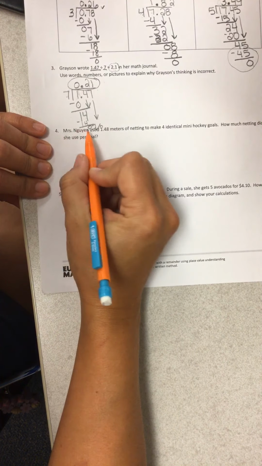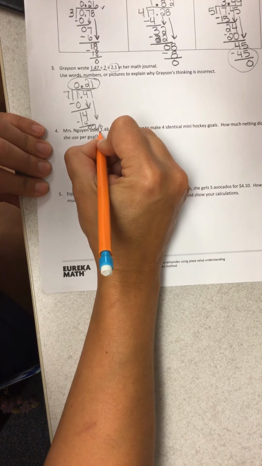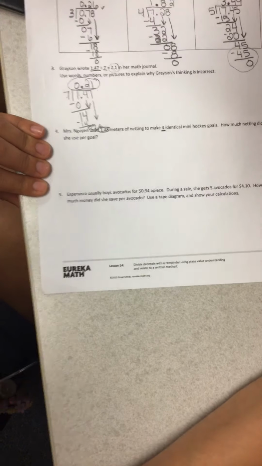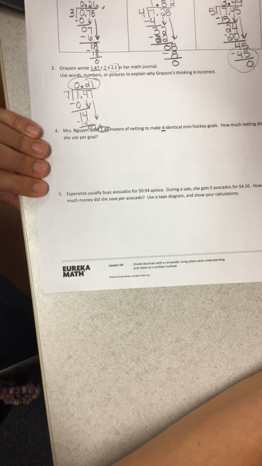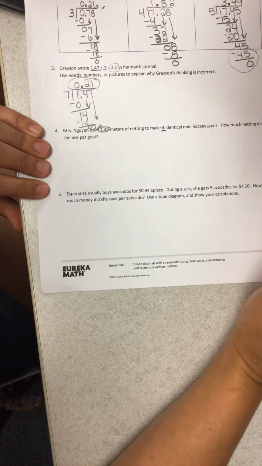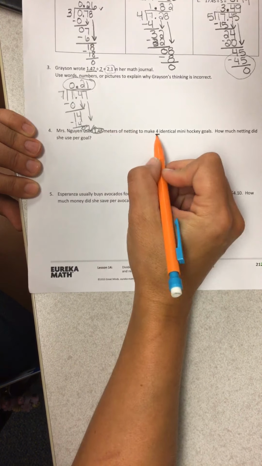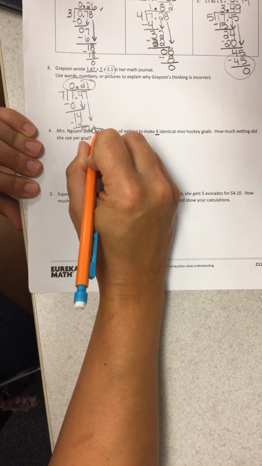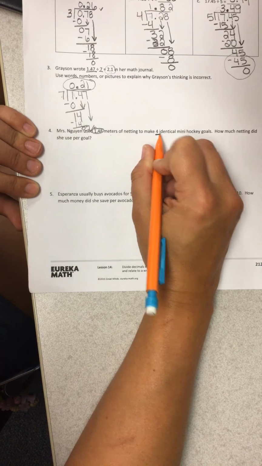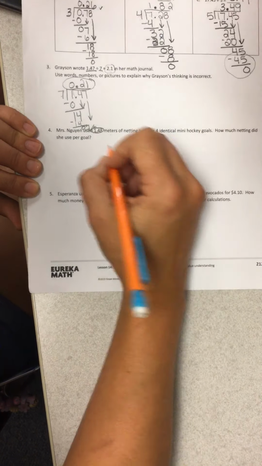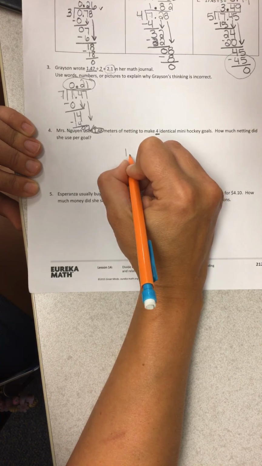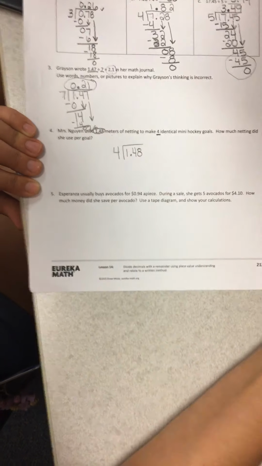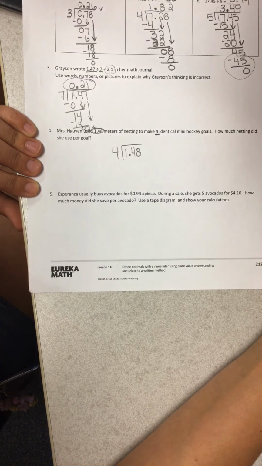Number 4, it says Mrs. Wynn used 1.48 meters of netting to make 4 identical mini hockey goals. How much netting did she use per goal? So we're going to turn this into a division problem. I want to take this 1.48 and divide it into 4 different parts. Because I would rather use the standard algorithm, I'm going to create the standard algorithm to figure out how many meters she uses.